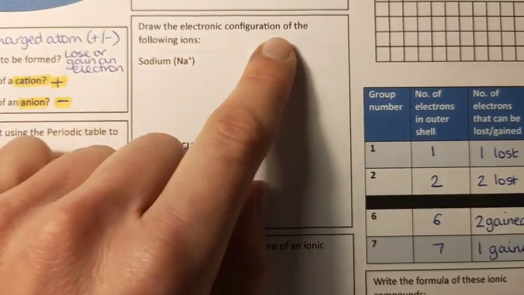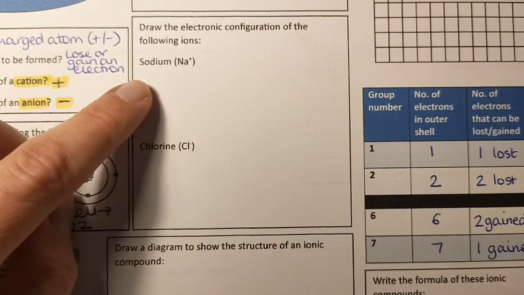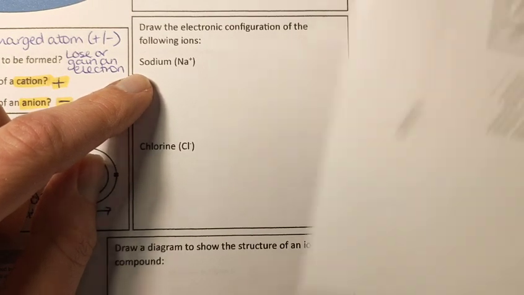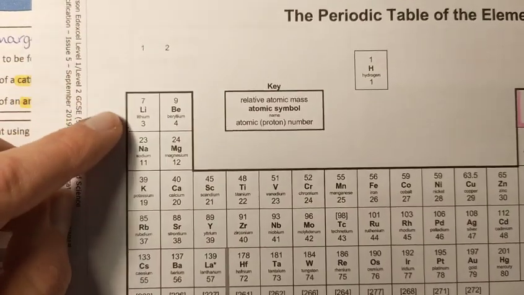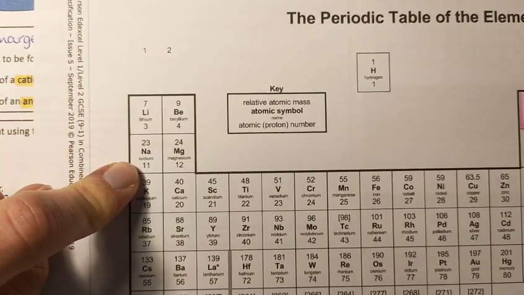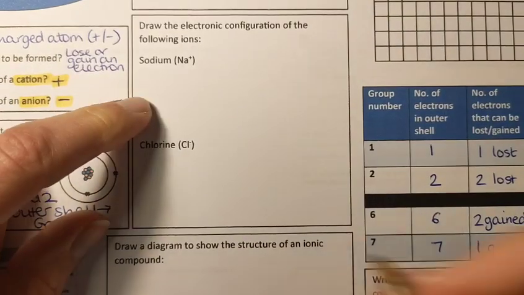Let's have a look at this over here. It says draw the electronic configuration of the following ions. So sodium, Na. I'm going to find sodium first of all. Sodium is in group 1. I'm just going to note that down. Sodium is in group 1.